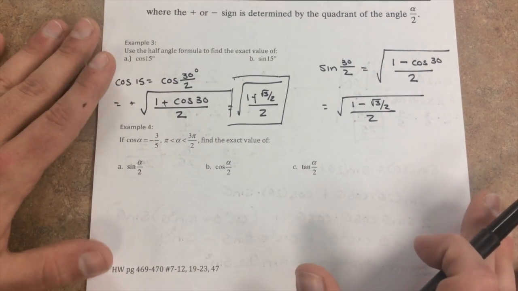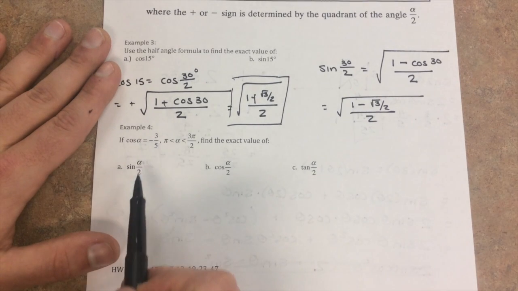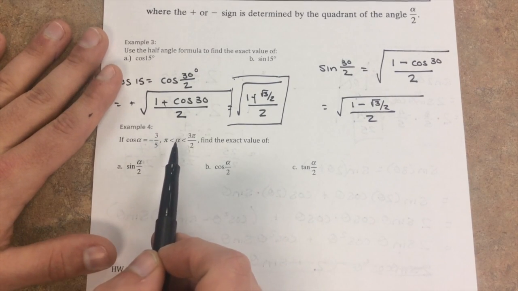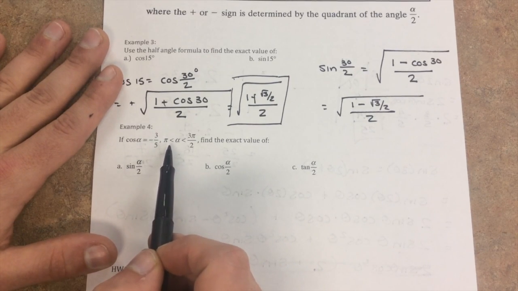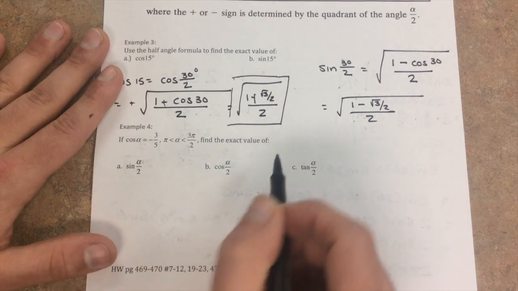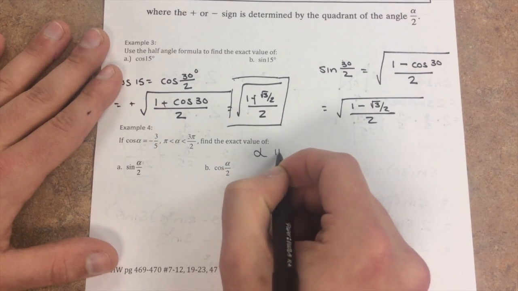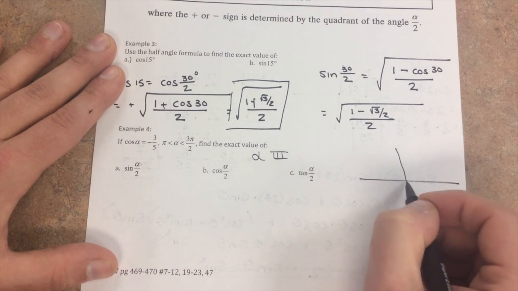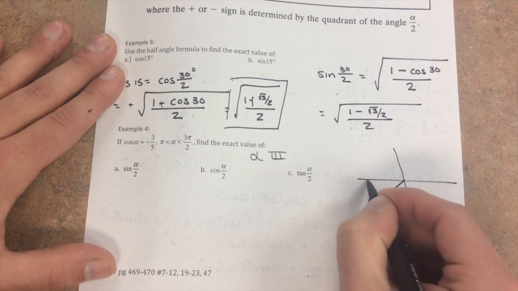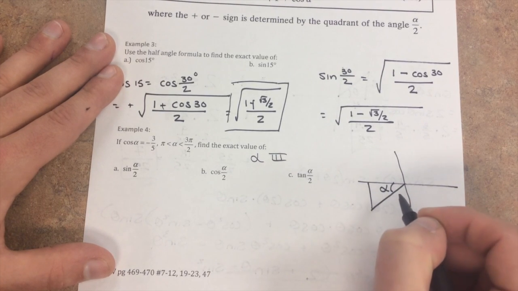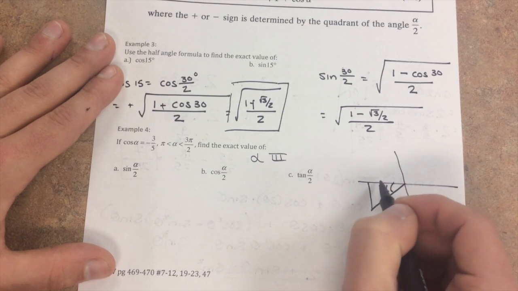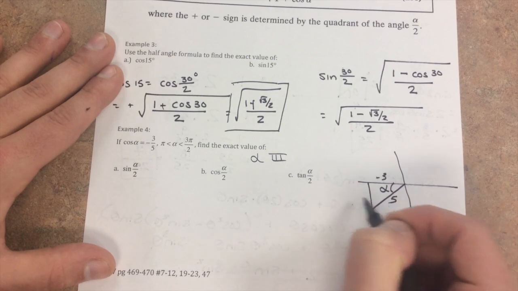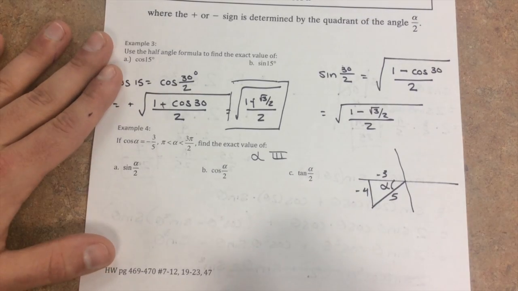Example 4. Use this information. We know our angle is in the third quadrant, and because alpha is in the third quadrant, just so we know, here's our triangle, there's alpha, this is adjacent, hypotenuse, and that would be -4, just in case.